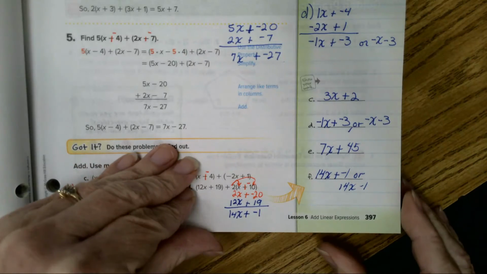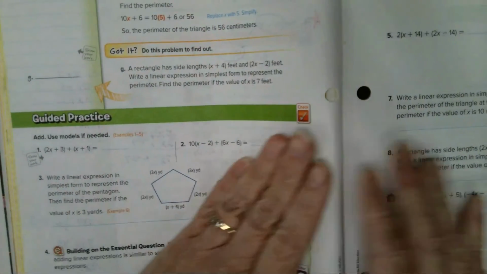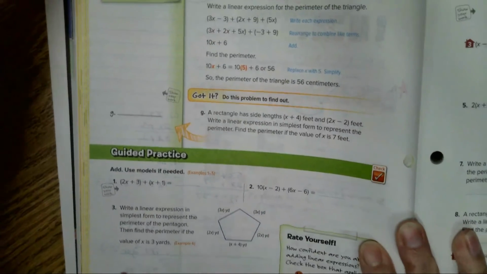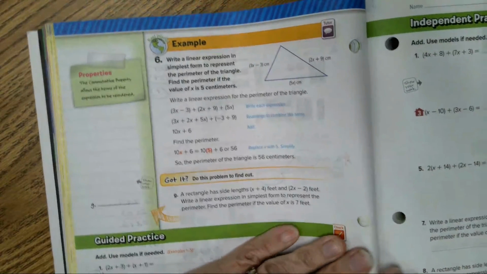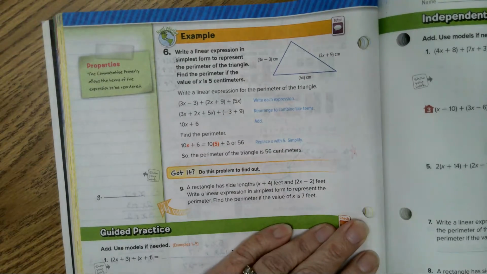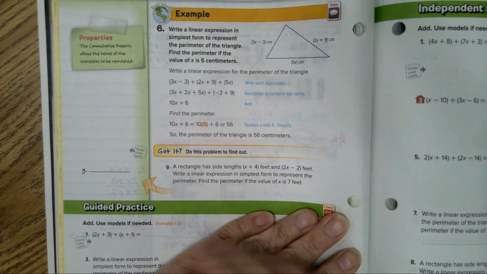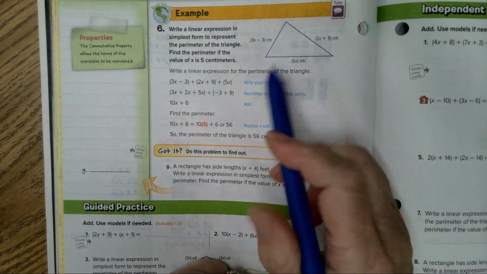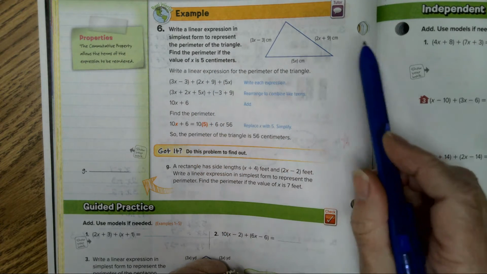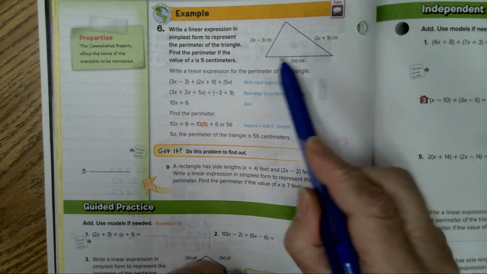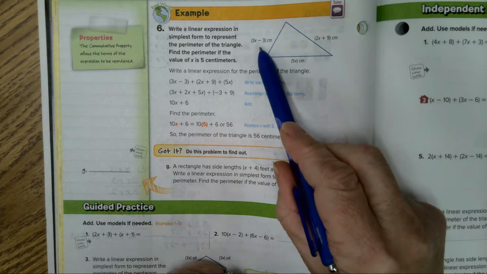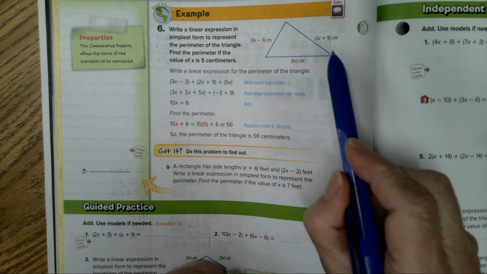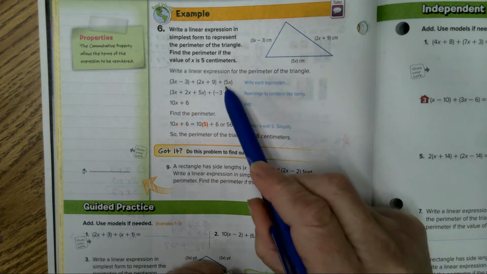All right, now let's turn the page and look at page 398, and we have example 6. In example 6, we have a word problem dealing with a triangle here. It says, write a linear expression in simplest form to represent the perimeter of the triangle. Find the perimeter if the value of x is 5 centimeters. So first, we write our expression. You have 3x minus 3, that's this side, plus 2x plus 9, this side, plus 5x.